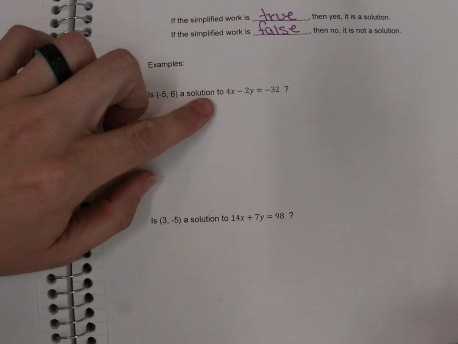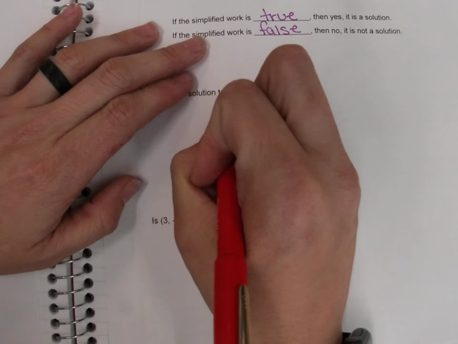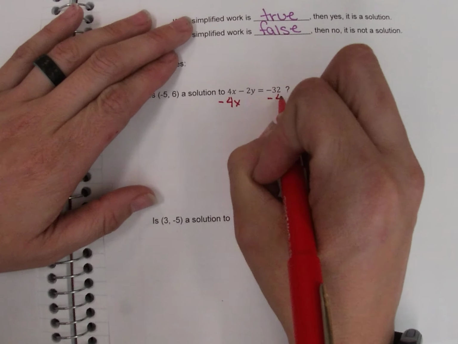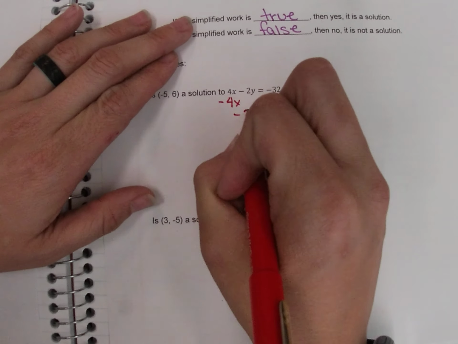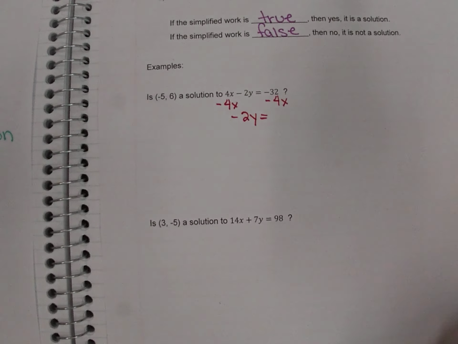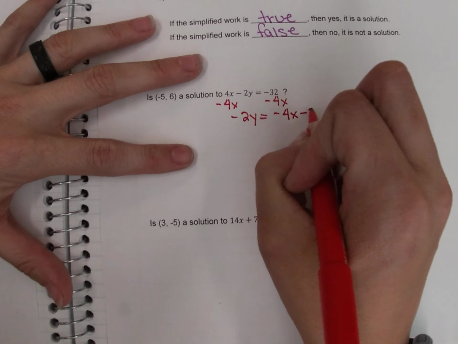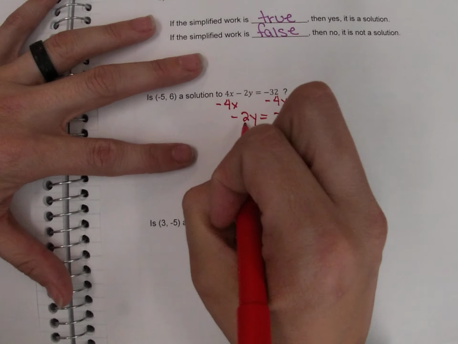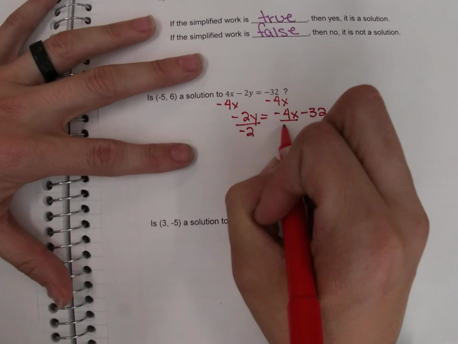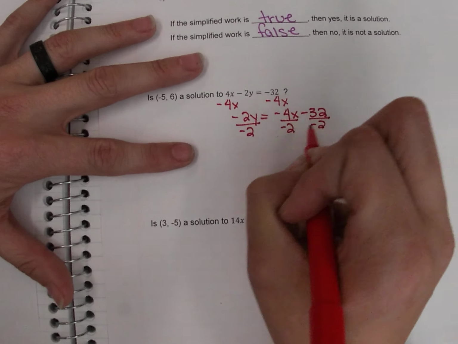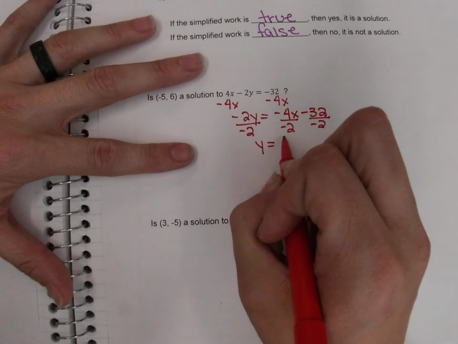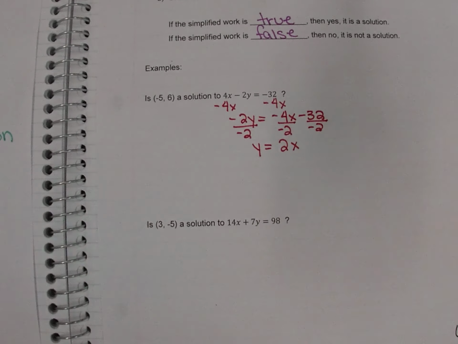Okay, so if we solve this for y, we want to move this x over. We've done several times of solving for y now, so hopefully we're feeling a little bit more confident in it. And then we'll divide by that -2. Two negatives make a positive. Okay, and then we'll divide that 32.